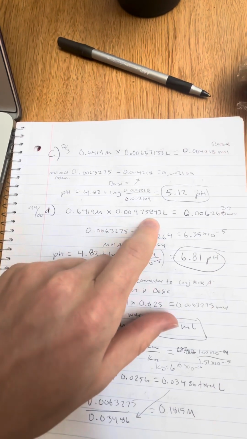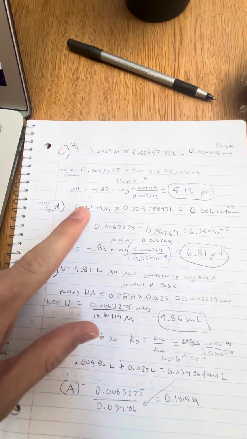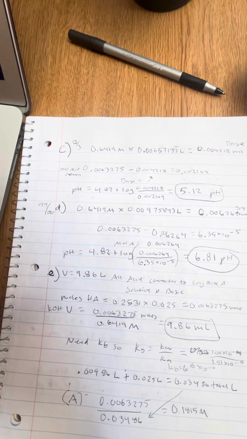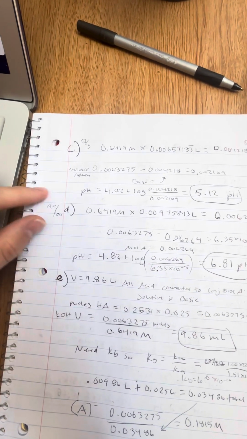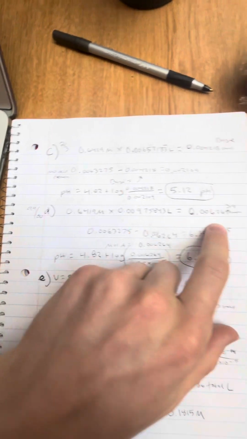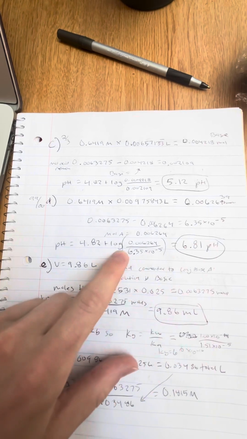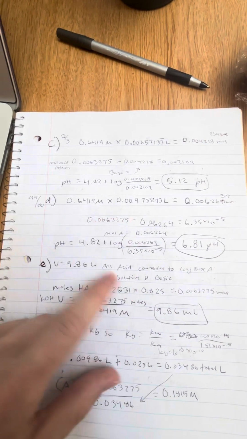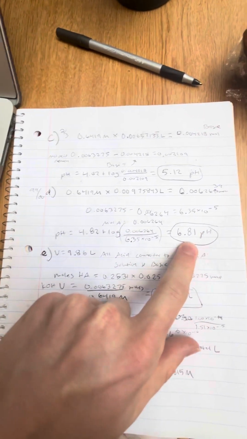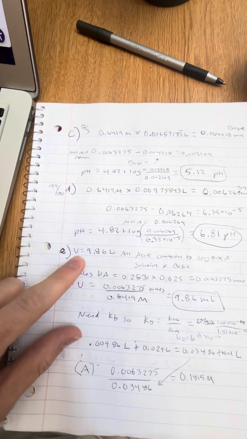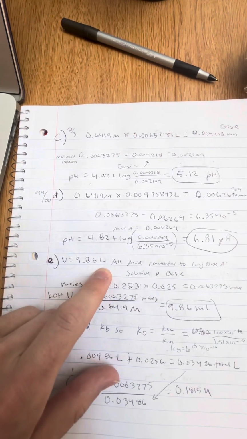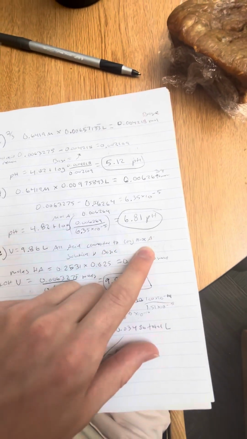Multiply the molarity by the 9 point whatever milliliters to get this many liters, that many moles. So we subtract them to figure out how much excess, and then we can use the Henderson formula again to give us our new pH. And then at equilibrium, we know the volume is 9.86, all acid converted to the conjugate base.